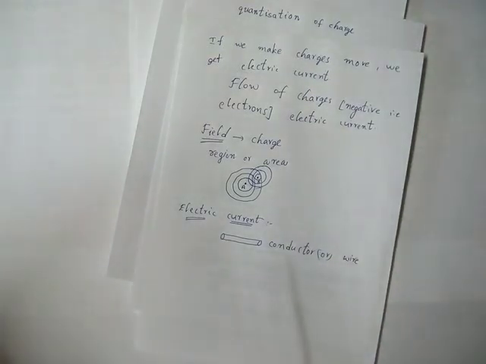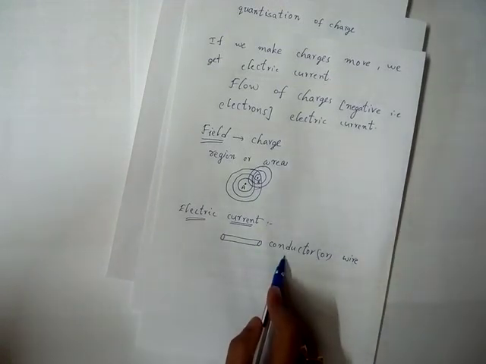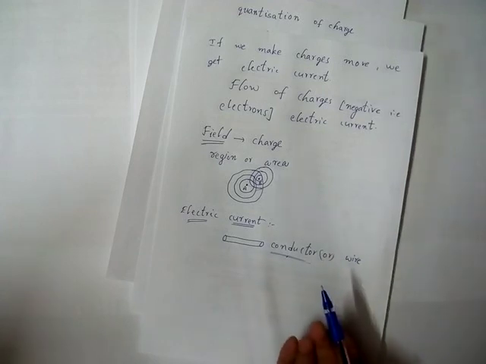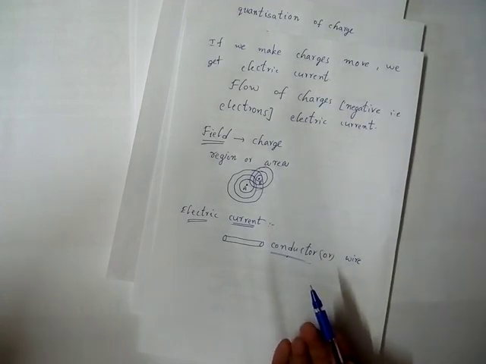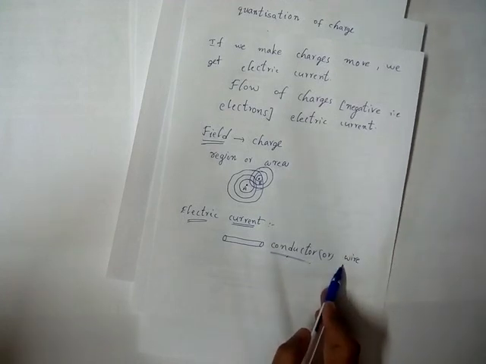From childhood you are seeing, if you just on the switch, your fan or your bulb will glow. So when they are connected with the wires only, it will be working. So these wires only we call here as conductor. Conductor means which allow these electrons to flow. Simply it is wire. Okay.